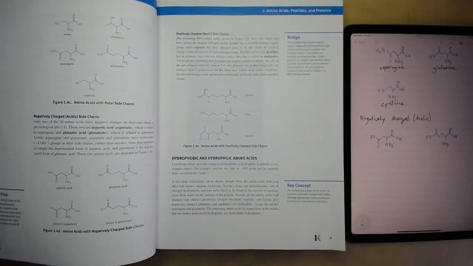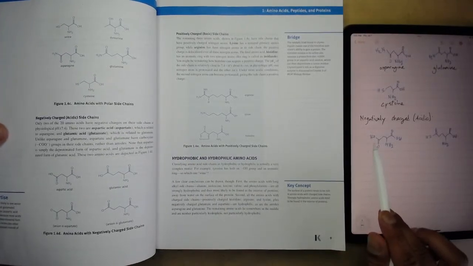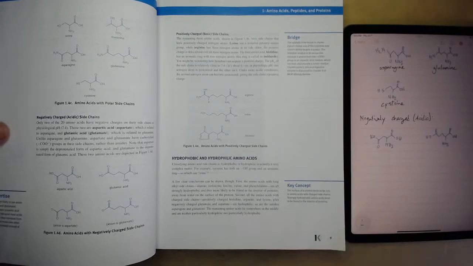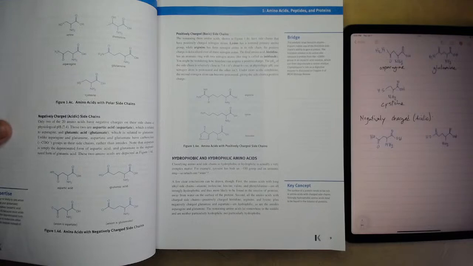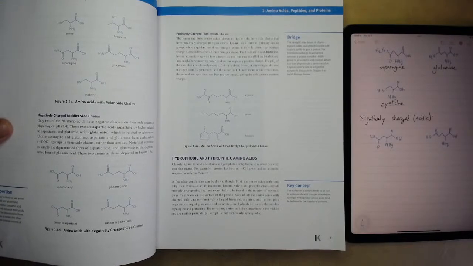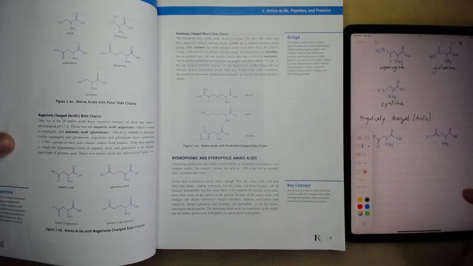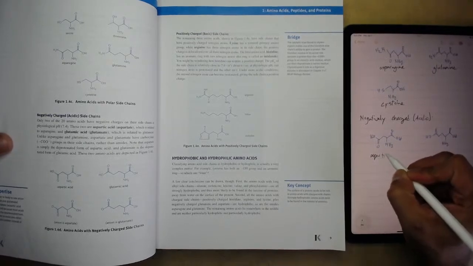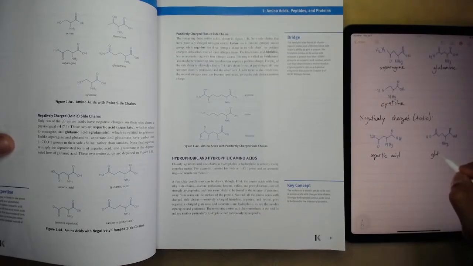So we've got aspartic acid and glutamic acid, and then we have aspartate, which is the anion, where it loses its carboxyl hydrogen. So maybe we don't have to draw the ions, but we'll just write aspartic acid and glutamic acid.